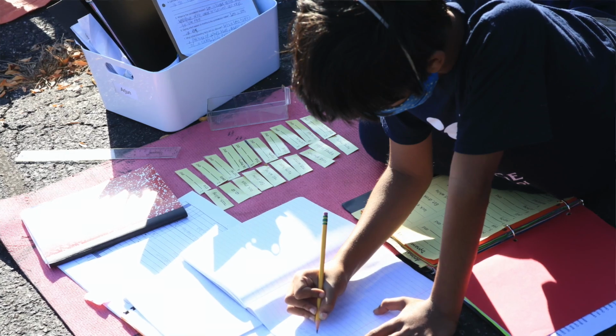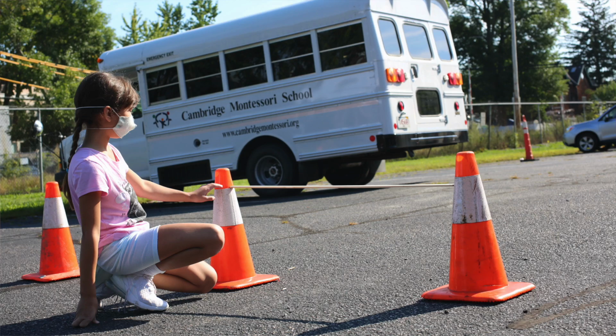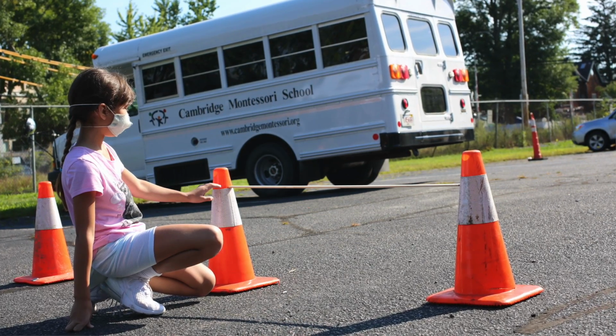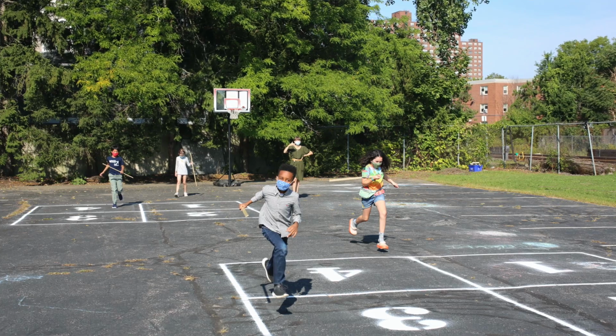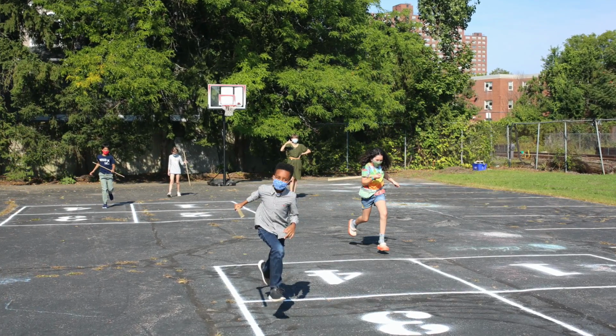Another thing that we're trying to do is keep everyone safe, so we try to teach outside as much as possible. We're having lunch outside and snack outside and lessons outside. But the students seem really happy despite everything that's going on in the world, and that just makes it all worth it.